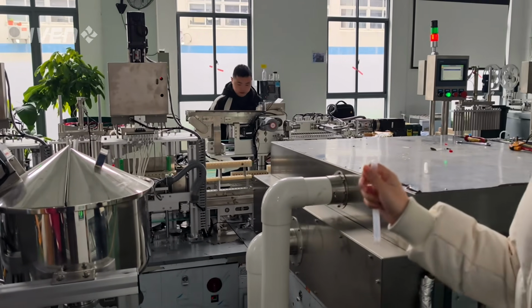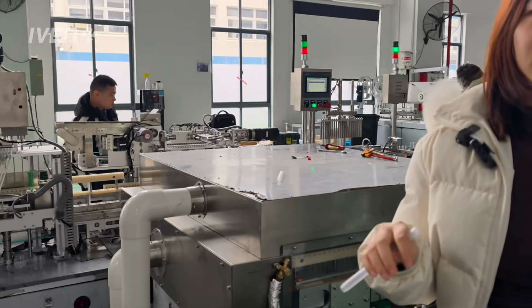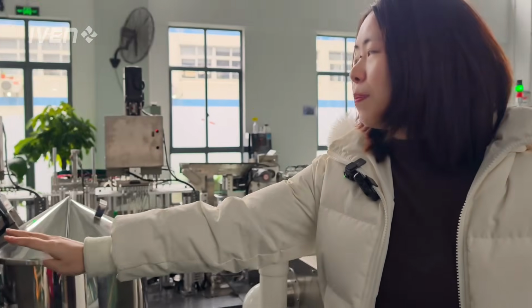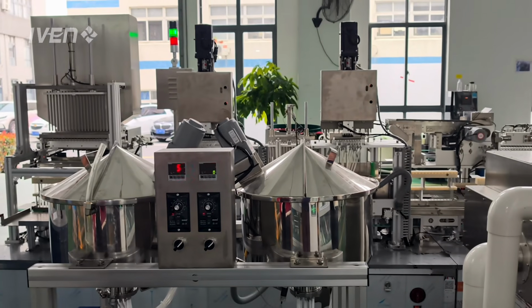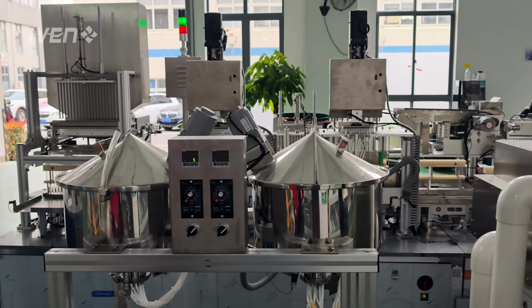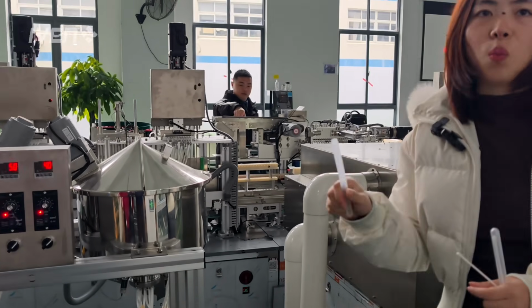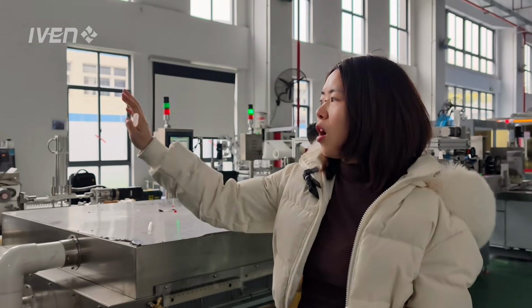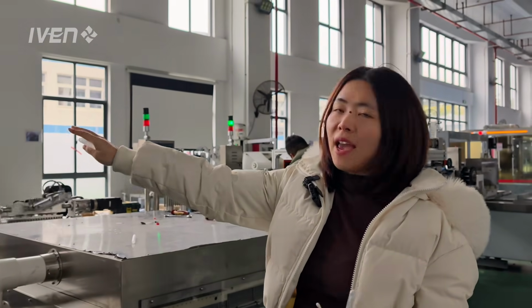And we can change the medium feeding. For example, this is tank A and this is tank B. If you want, like today, I want to feed tank A the maximum, we can change our parameters on the screen, the HMI.